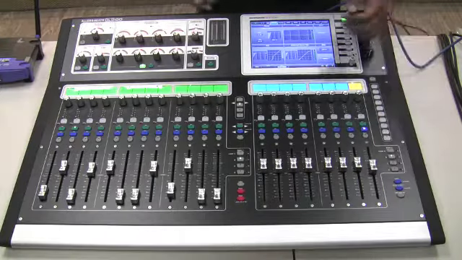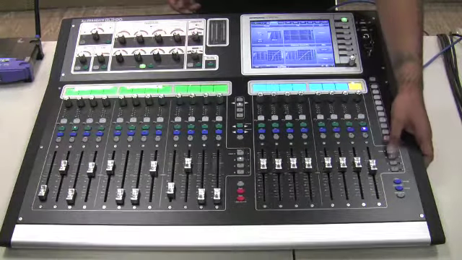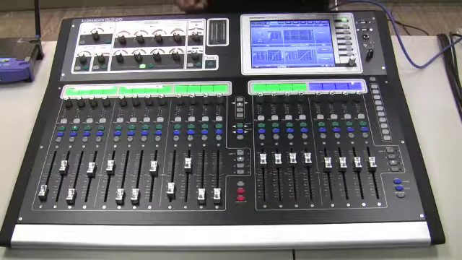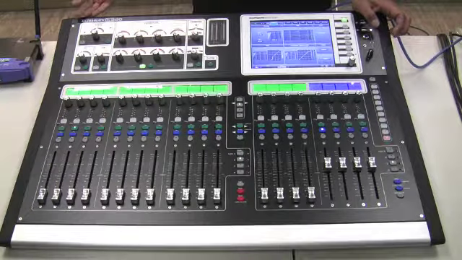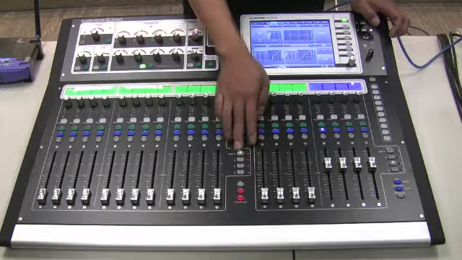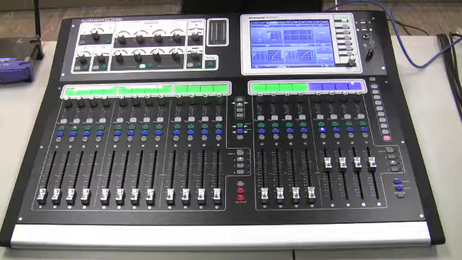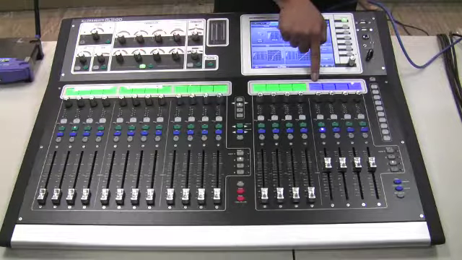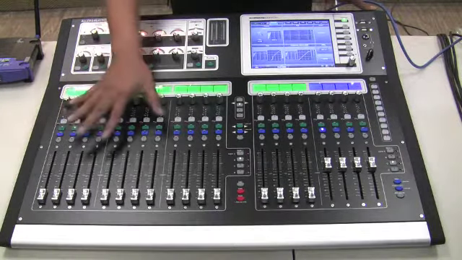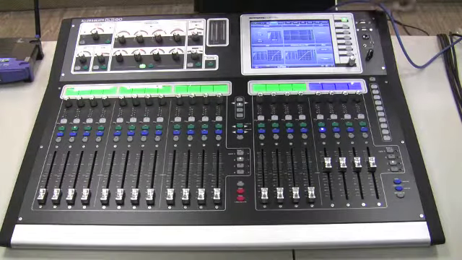But say I switched over to my effects mix. If I select this, notice how everything went down, both on A layer and B layer. Everything becomes send on fader right now, which means that with effects 1, reverb 1 selected, whatever's happening here is being sent to the effects processor.